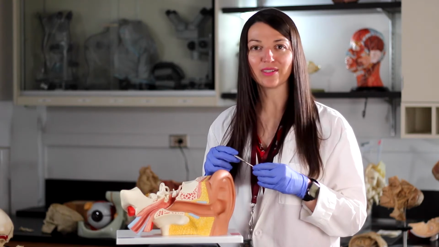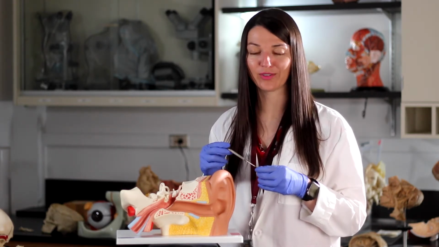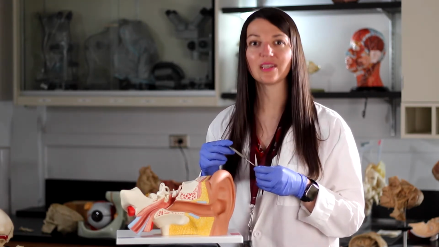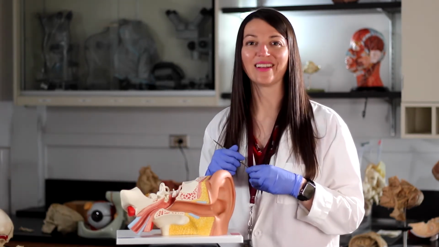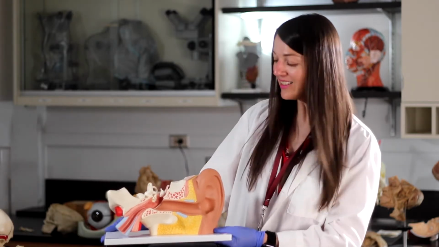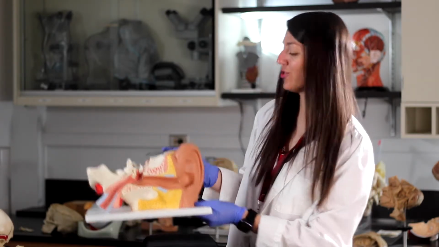For example, when I was taking medical school anatomy at University of Toronto, we had 4 separate lectures talking about the ear, how sound is produced, balance, and so it can be quite complicated. So with that, let's start our discussion of the external ear.